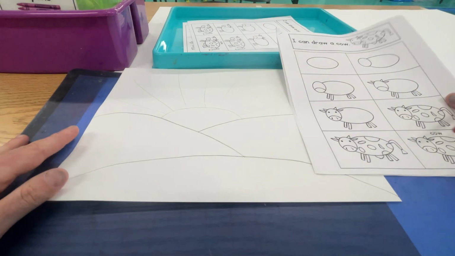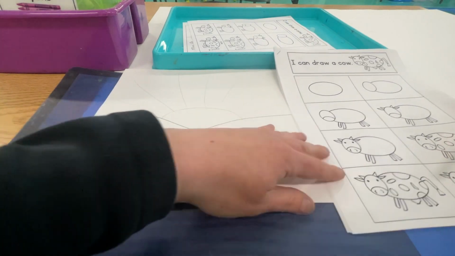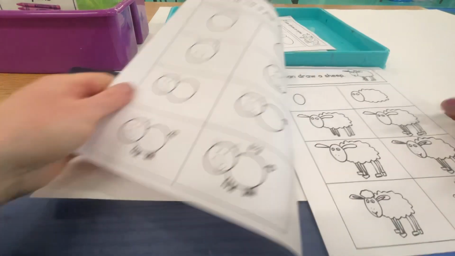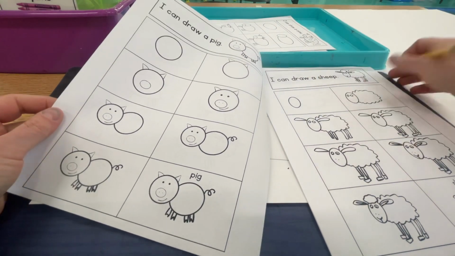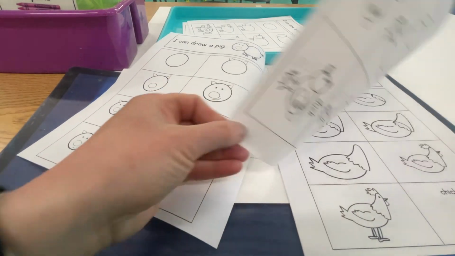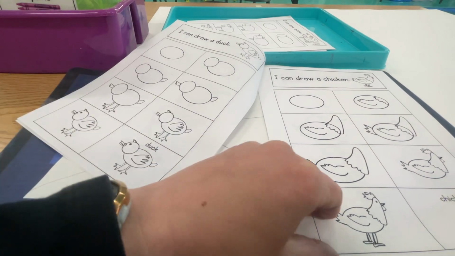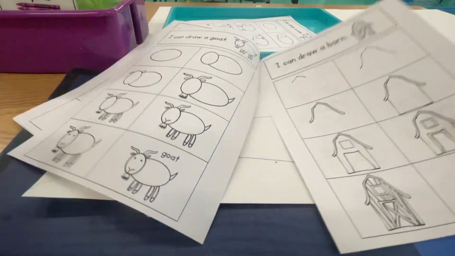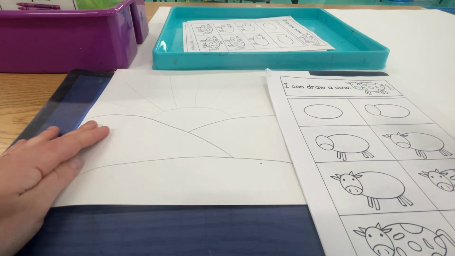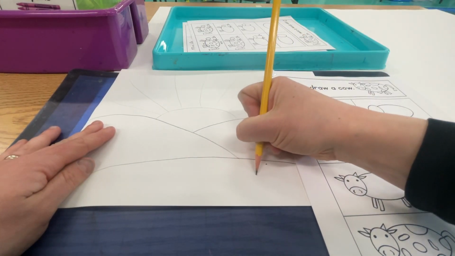So maybe you want to start off by having a group of cows up here, or you can look through the packet at your table. Maybe you want to have some pigs or some sheep. You do not have to use this packet, but it's here to help you in case you want some step-by-step how to draw. So I'm going to look step-by-step and draw a cow.